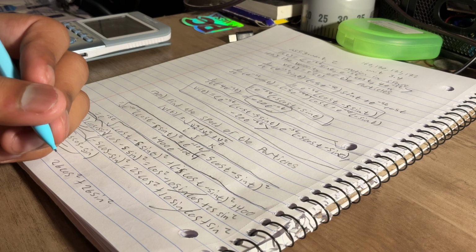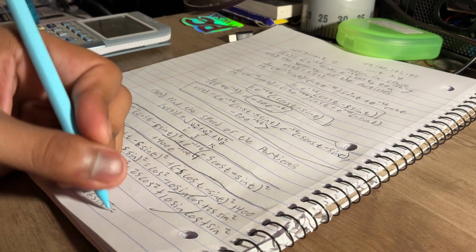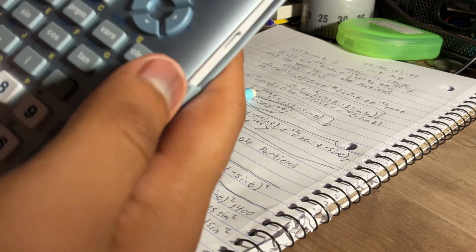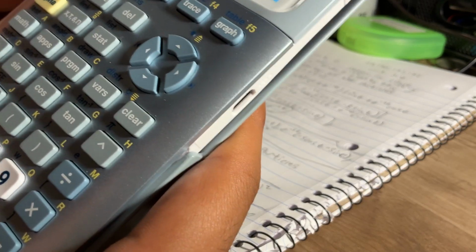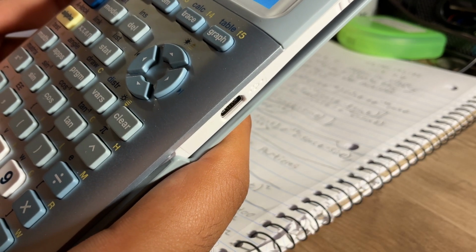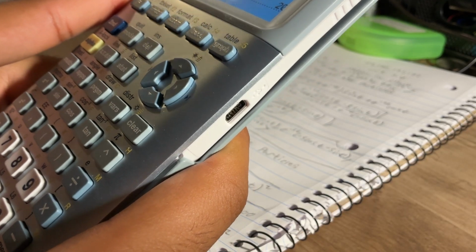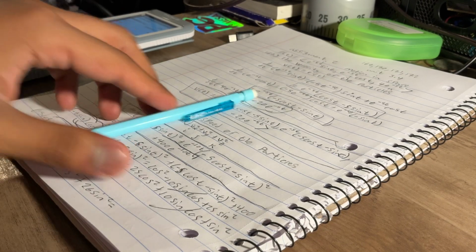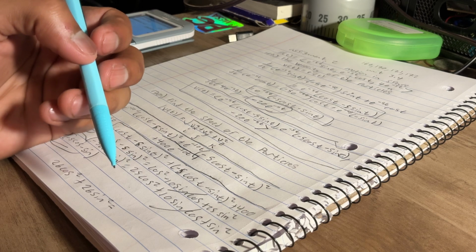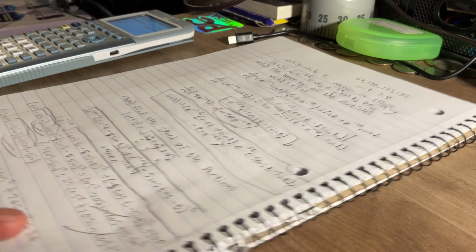And then that's going to equal, sorry, I'm gonna do the square root of that, just equal 26. Okay, sorry.